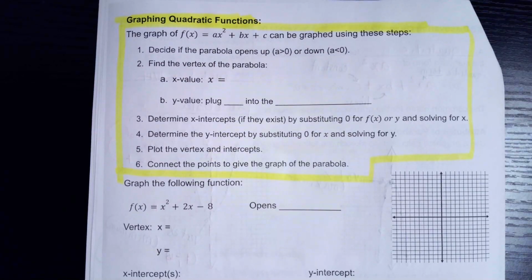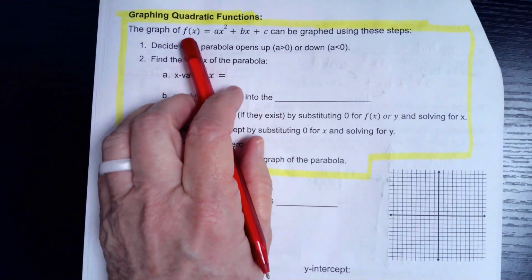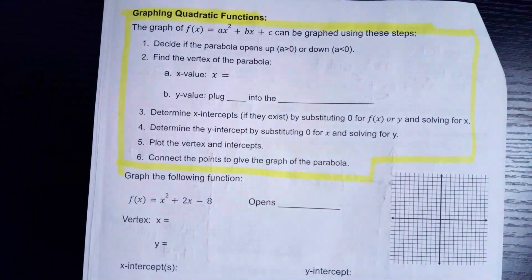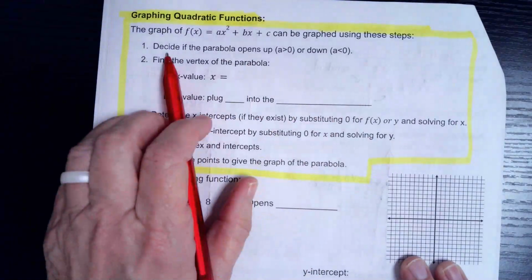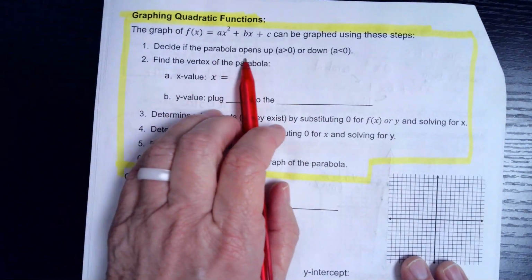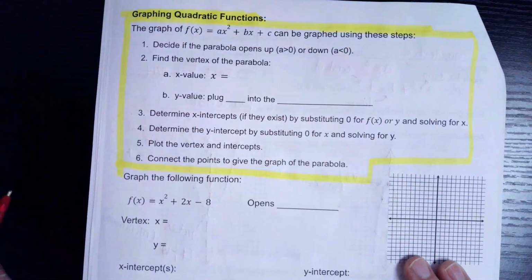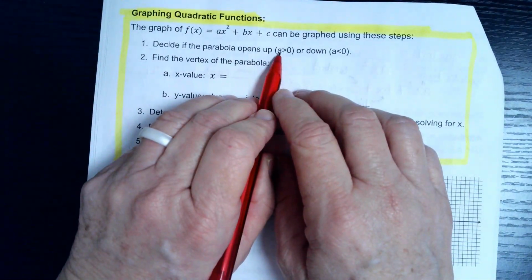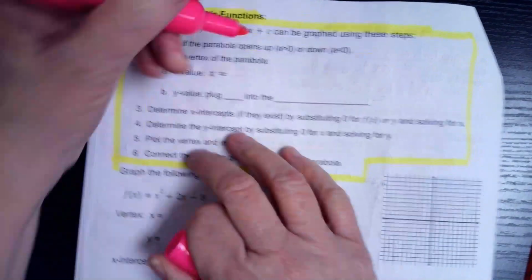Okie dokie? All right. So the graph of f of x equals ax squared plus bx plus c can be graphed using these steps. Okay? So first of all, it says decide if the parabola opens up or down. How do you decide that? Okay. And where's this a coming from? Okay, it is this leading coefficient.